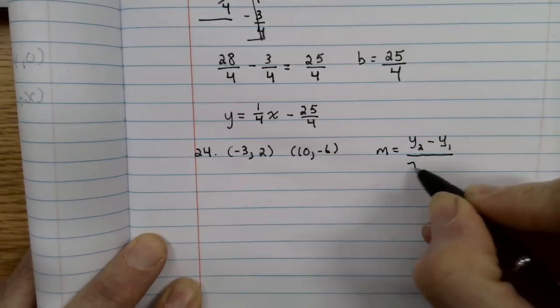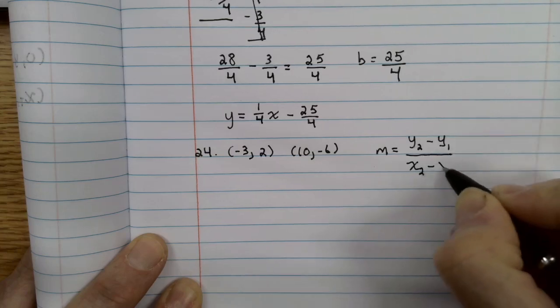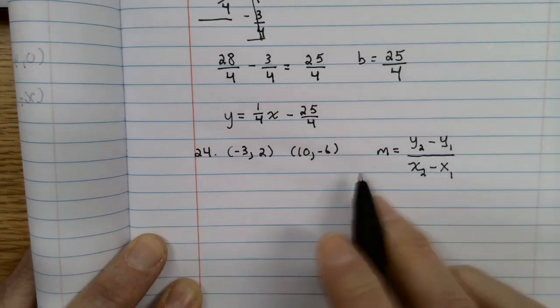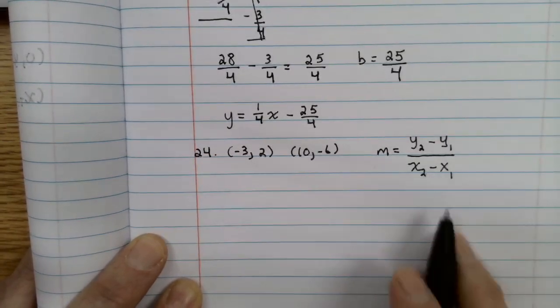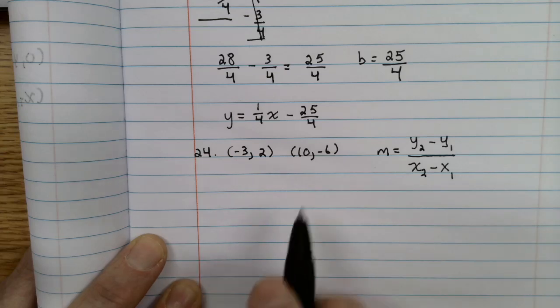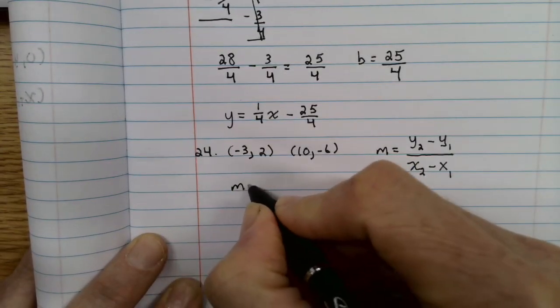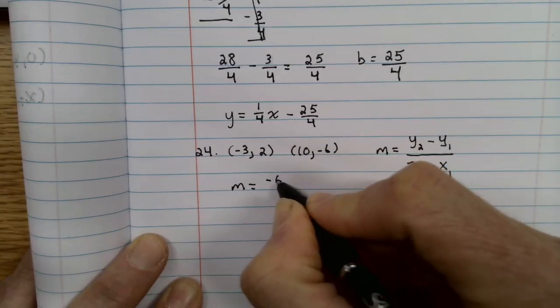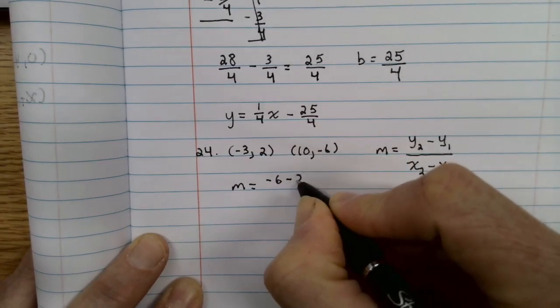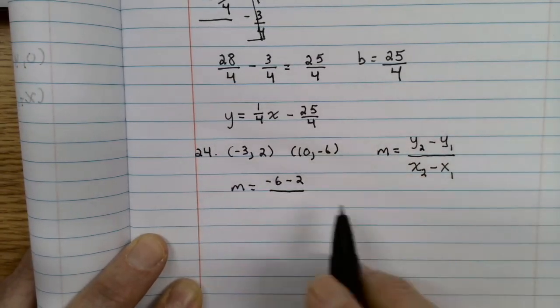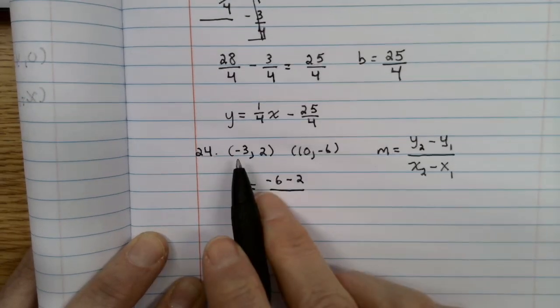And then I take the two x's and I subtract them. That's all these little 2's and little 1's mean. Don't be afraid of them. So I just take the two y's: negative 6 minus 2. I'm going to find the slope here. Negative 6 minus 2. And then I'm going to do 10 minus negative 3.